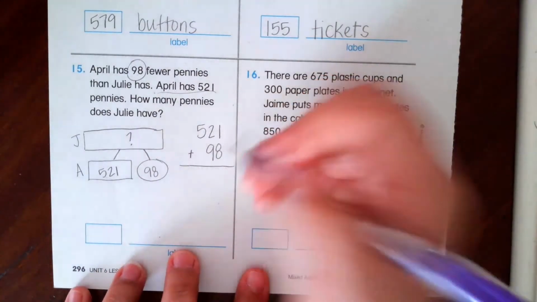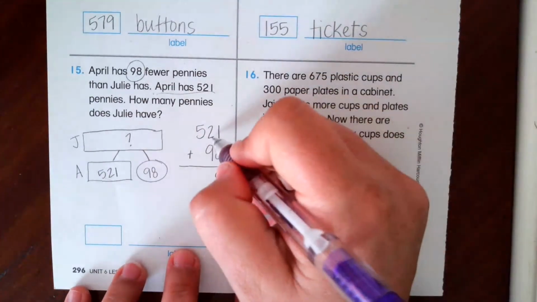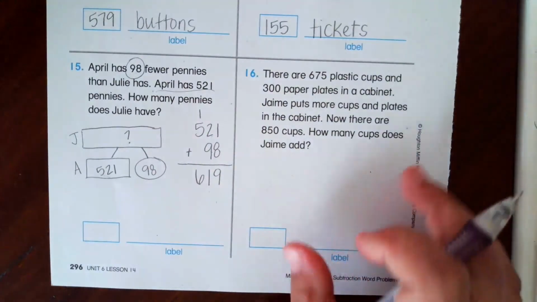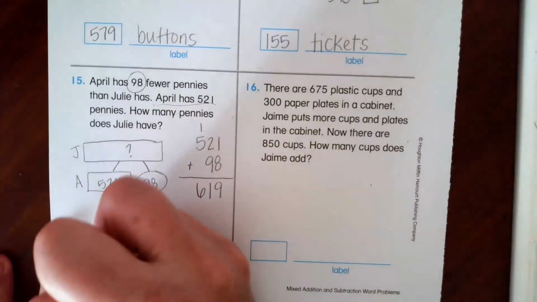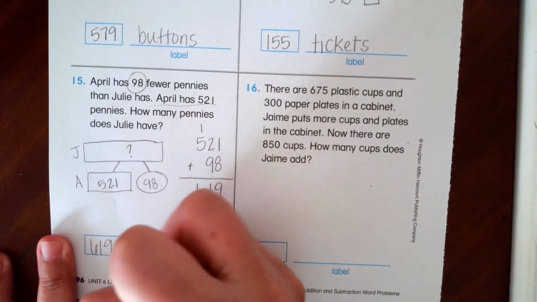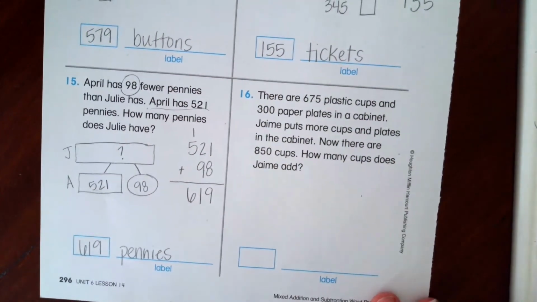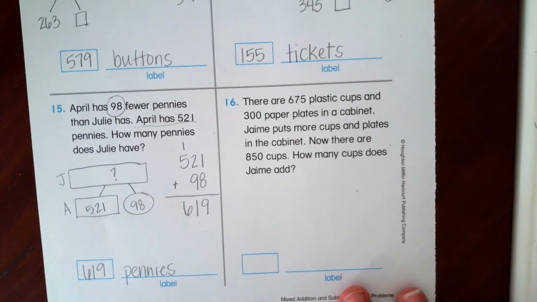All right, 1 plus 8 is 9. 2 plus 9 is 11 with a new group. And 1 plus 5 equals 6. So 619 pennies. All right, our last problem.